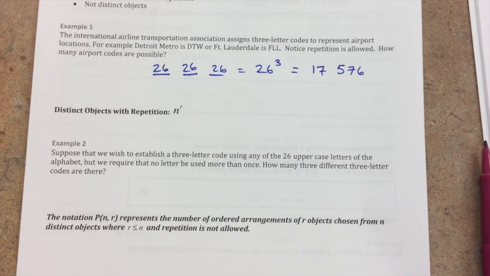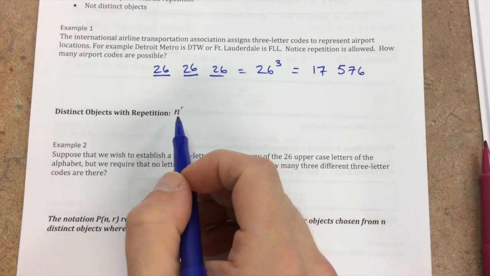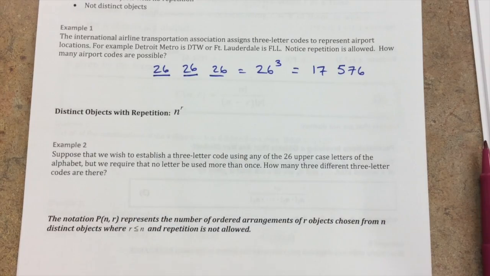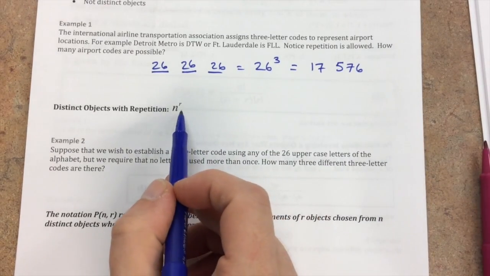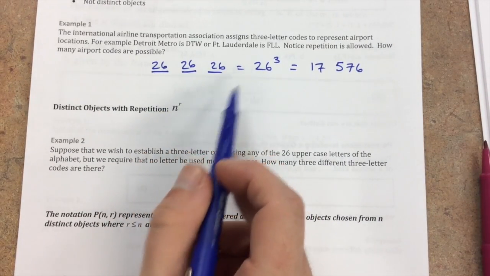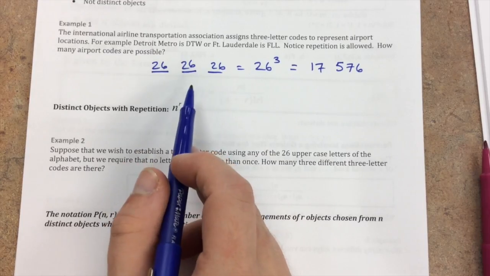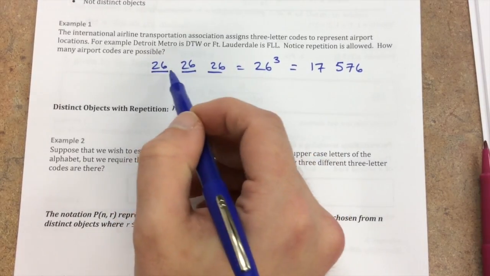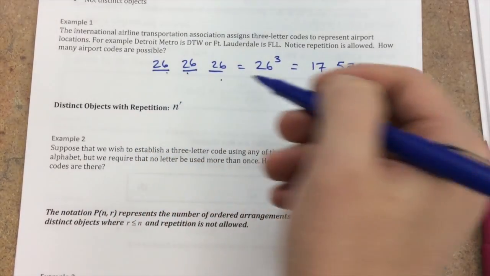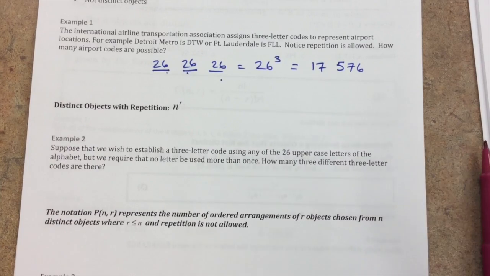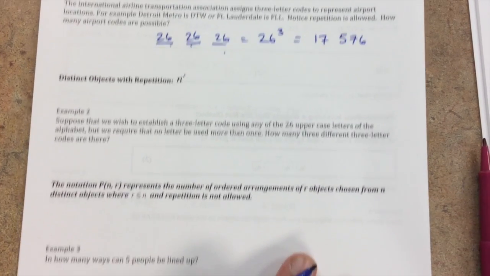Each letter is distinct, right? We could have F, F, F, or we could have D, A, S. All of those are distinct letters. With repetition means you could do A, A, A. It would be however many different elements you have, the number of things you have to the power of how many spaces you have, n to the r. So that's the first one we're going to talk about.